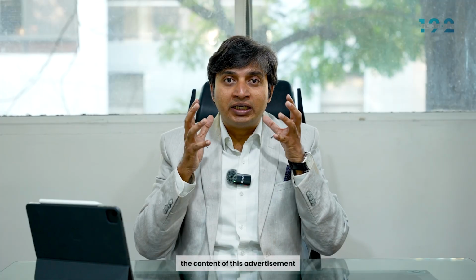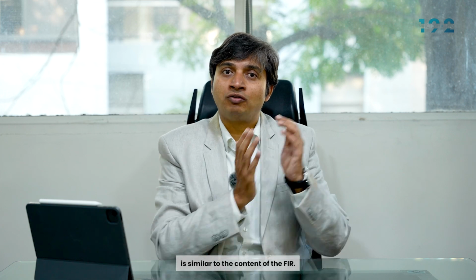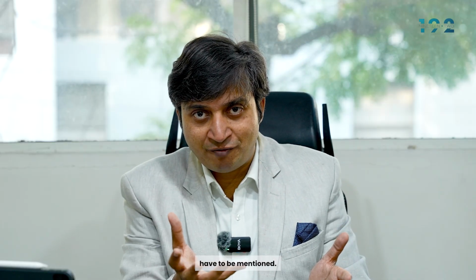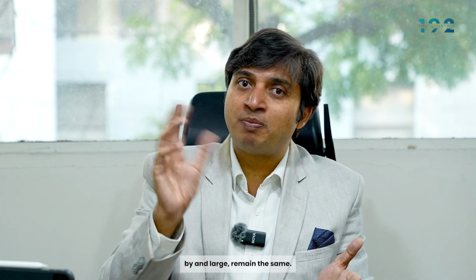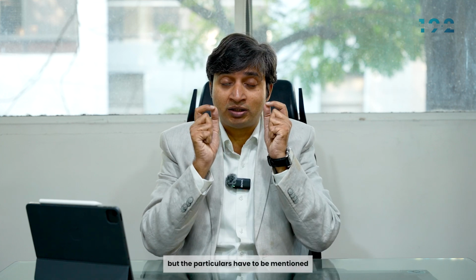Now, the content of this advertisement is similar to the content of the FIR, because the investor is claiming the shares and the specification of the shares has to be mentioned. The specification by and large remains the same. So, what we mentioned in last week's video about the specification of the shares in the FIR, the same particulars have to be mentioned in the newspaper advertisement.